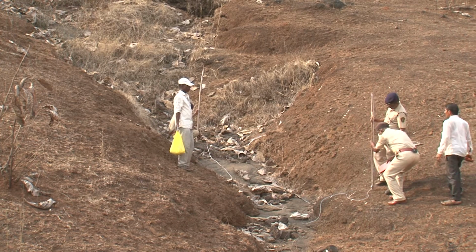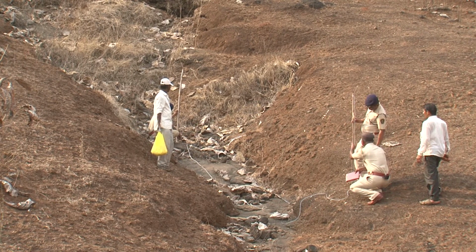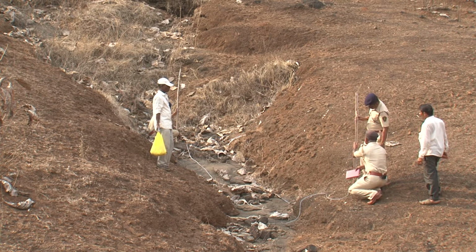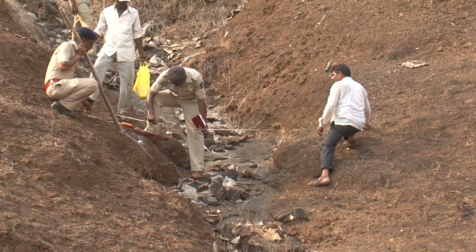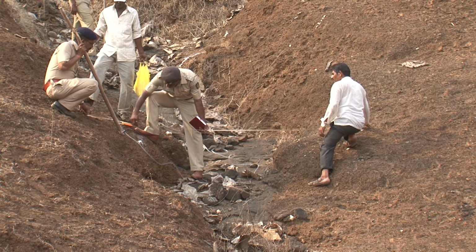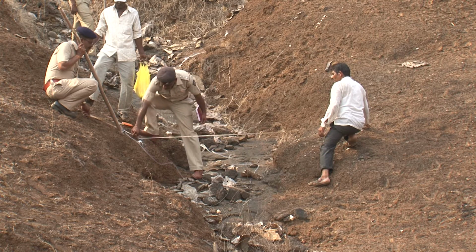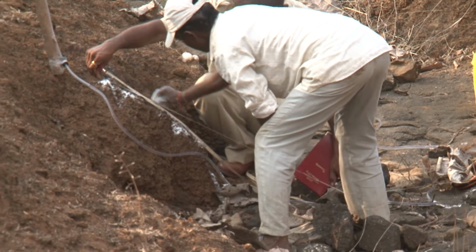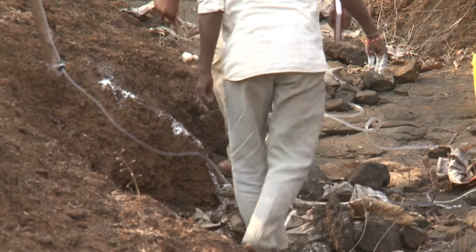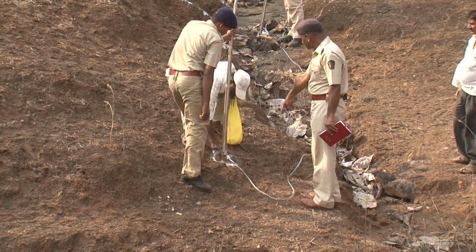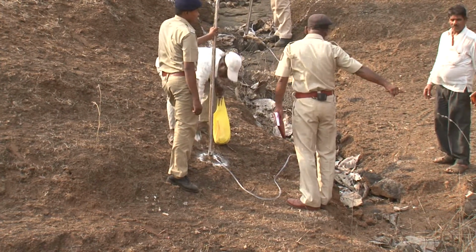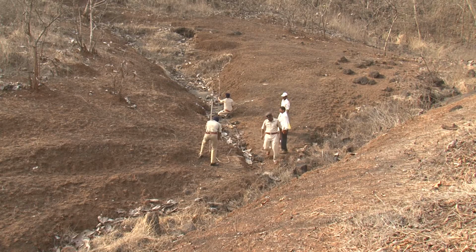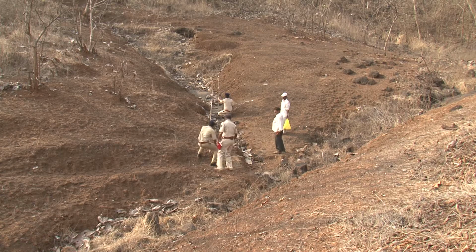Here, with the help of a water level, the height of the second bund is determined such that it is at the same level as the base of the first bund. Again, the width is determined as per the distance between the nala banks, and the nala is marked. This process is continued till the end of the nala. Similarly, bunds on all nalas should be aligned and marked.